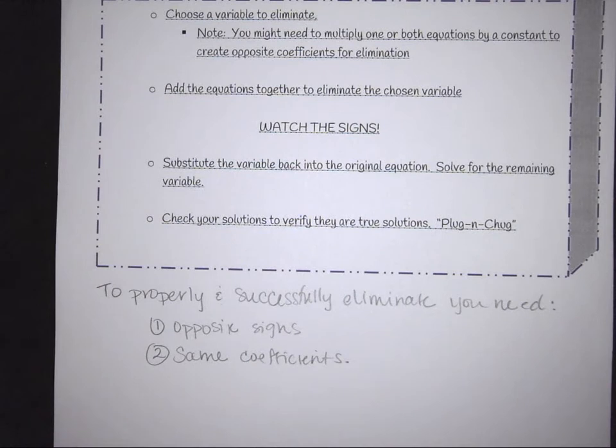As long as you have those two ideas, then you should be able to successfully eliminate a variable.